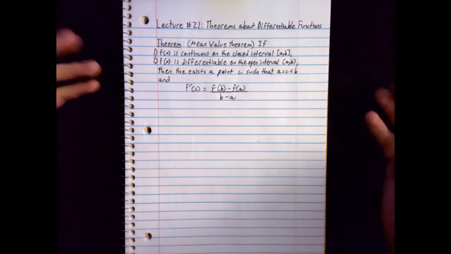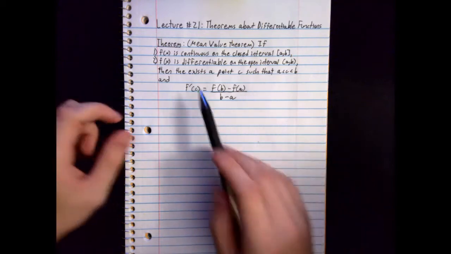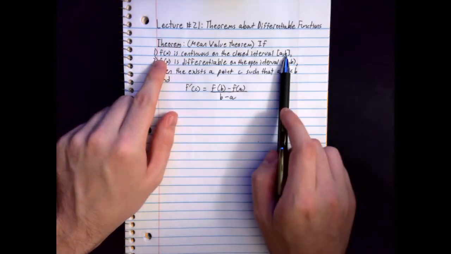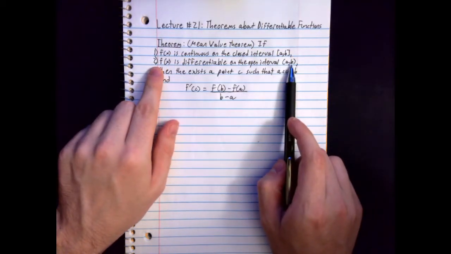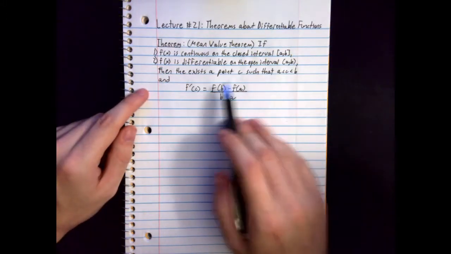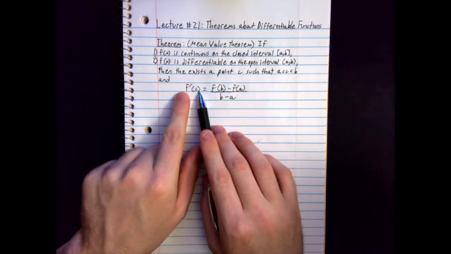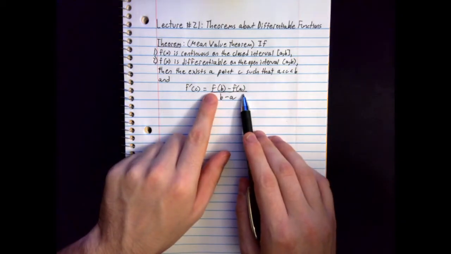Now, that's all fine and dandy, but what does this actually mean? Well, let's think about this. If f of x is continuous, so its graph is connected, and it's differentiable, so it's not sharp anywhere, then there's a point C in this interval such that the derivative is equal to, what is this quantity?